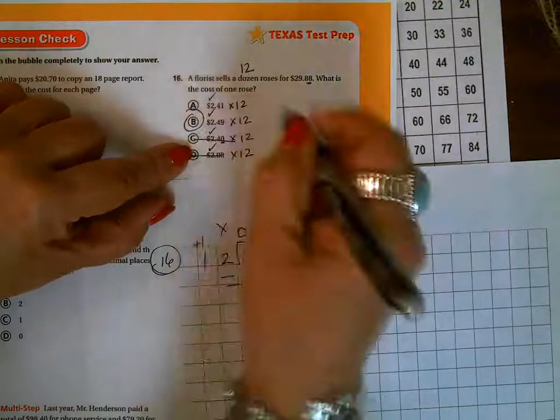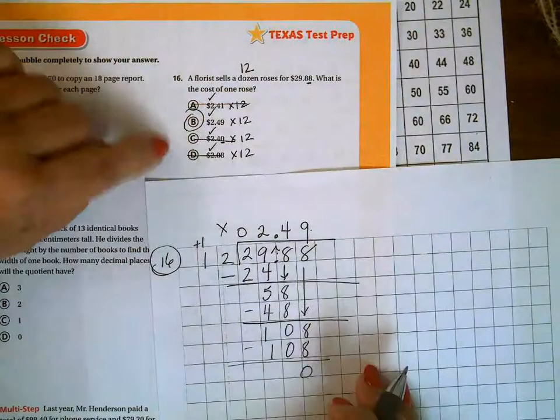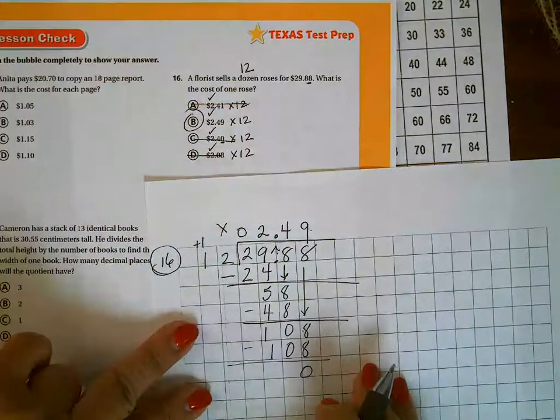So this is my correct answer, and I can cross that out. See how easy that is when you use your answer choices to also divide.